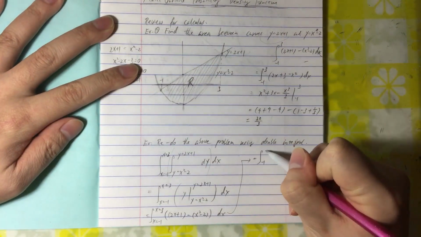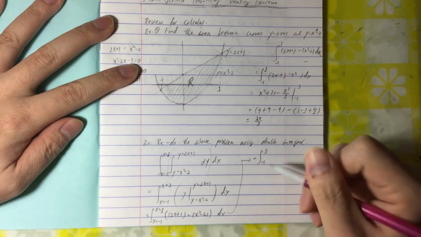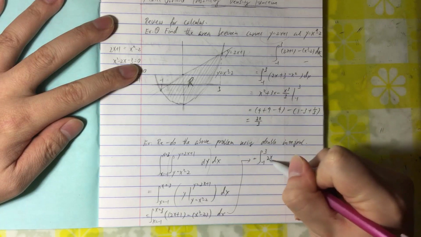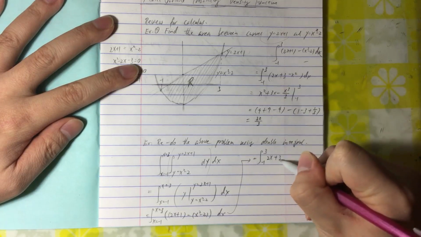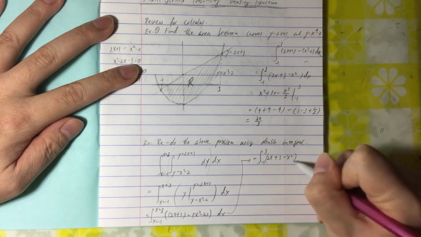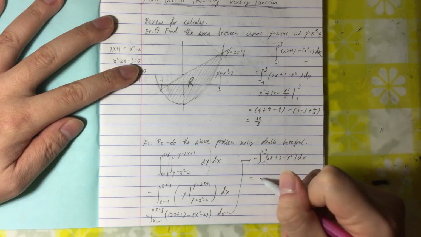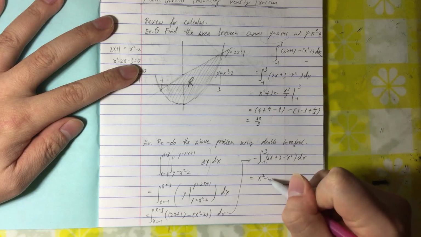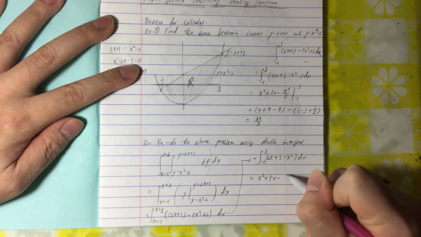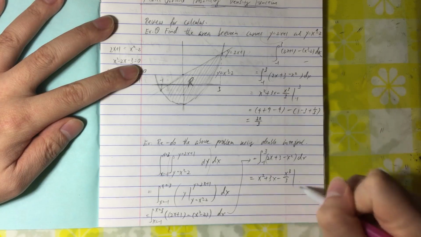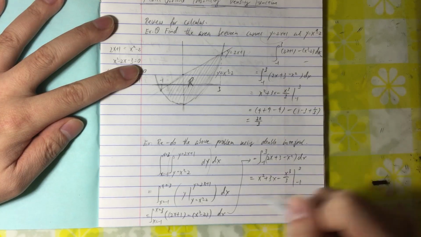X is from -1 to 3. If I combine like terms, I have the integral of 2x plus 3 minus x squared dx. Then take the antiderivative with respect to x. I get x squared plus 3x minus x cubed over 3. Evaluate from -1 to 3.